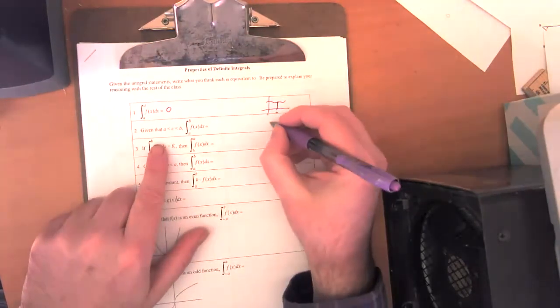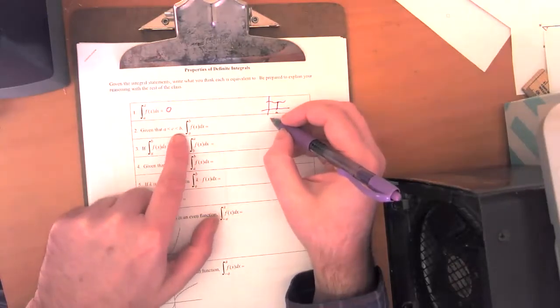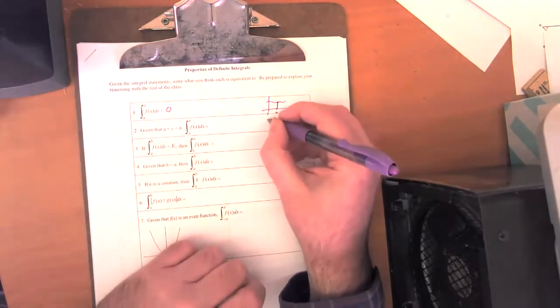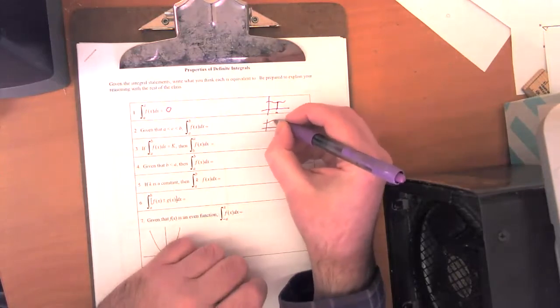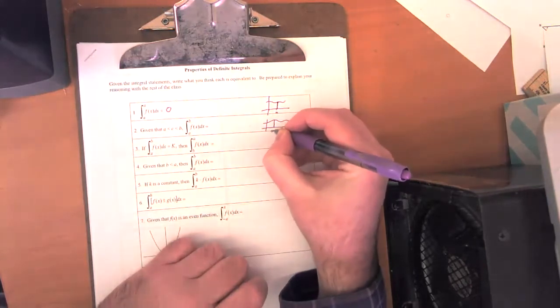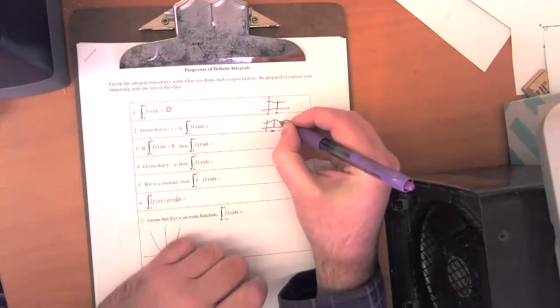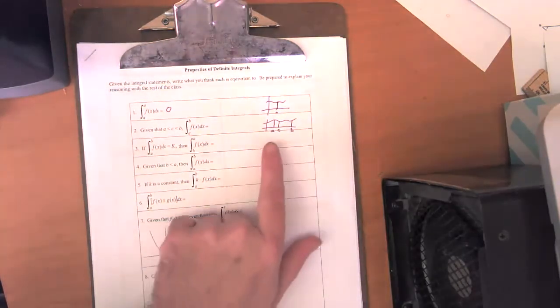The second rule here says that given that a is less than c, which is less than b, the definite integral from a to b of f of x dx. So here it's not 100% clear what they're looking at, but again, we'll consider some function here. And here's our a, and here's our b. And let's say that there's some c in the middle of it. Is there some way that we can involve c in this expression?